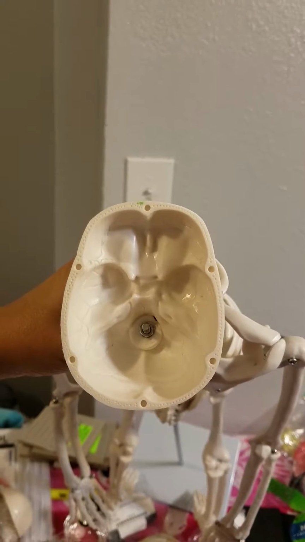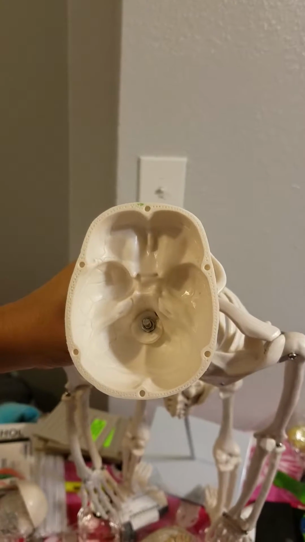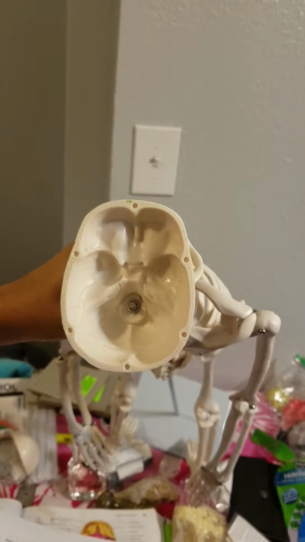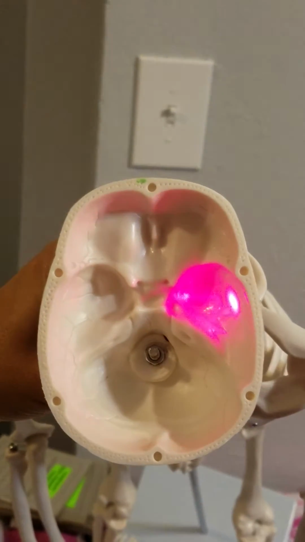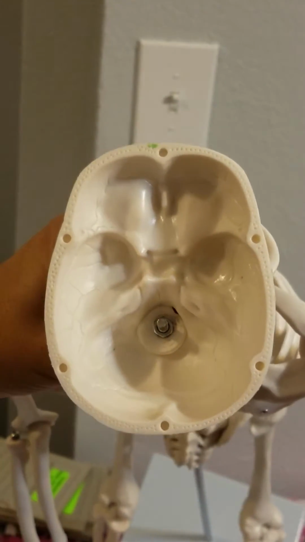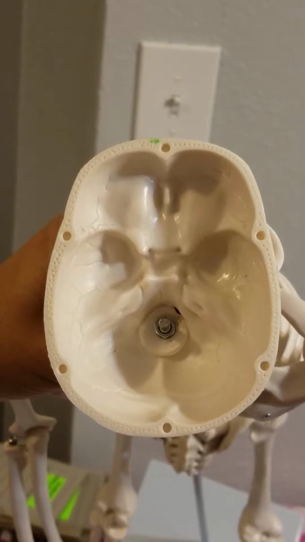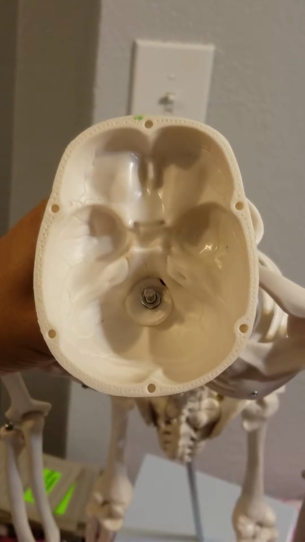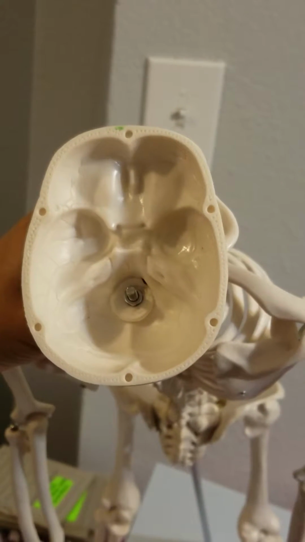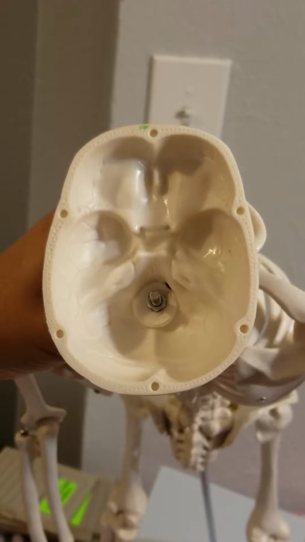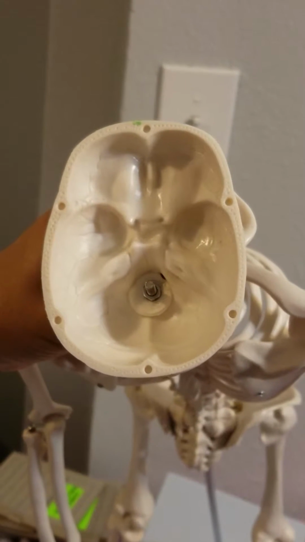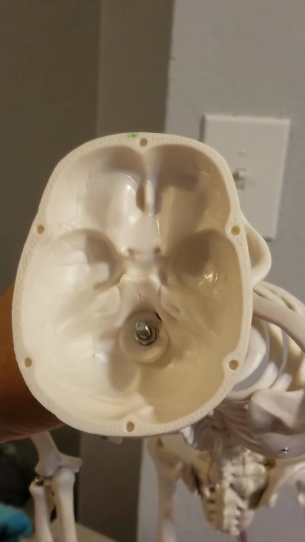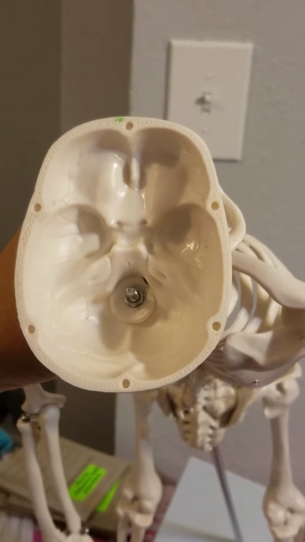Next, we're looking internally at the skull, at the petrous part of the temporal bone, which is here and here. The structures that are housed within this part of the temporal bone are the mastoid process, the tegmen tympani, and the jugular fossa. Again, we're still in the internal view of the skull.